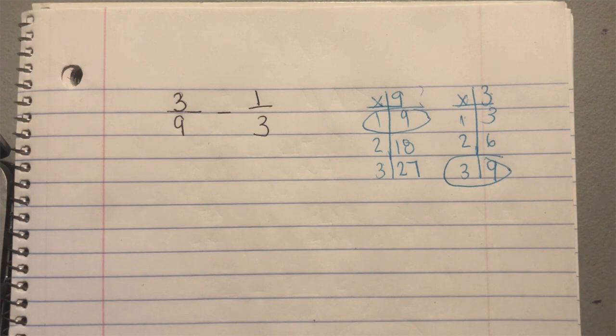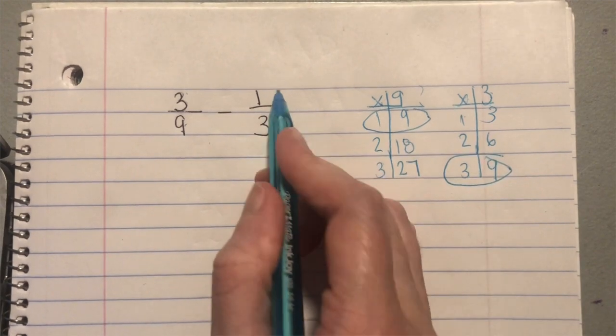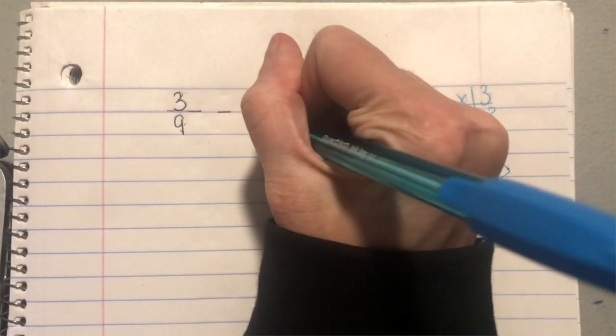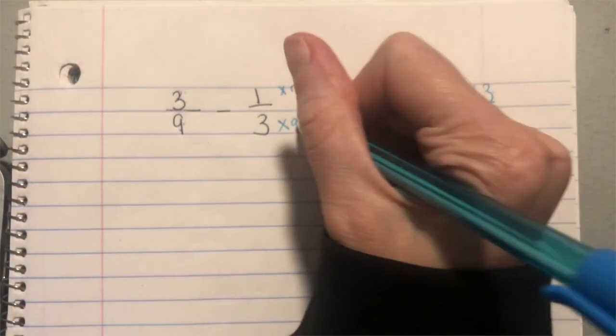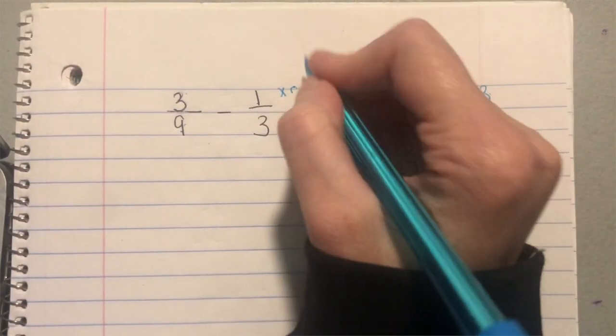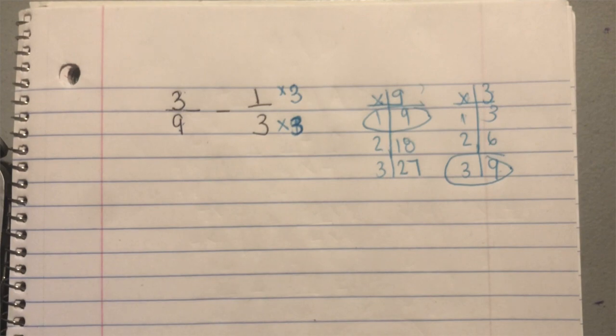And chances are you will only have to change one fraction if you find the smallest common denominator. And this is what I mean. 3/9 can stay the same because it already has 9 as the denominator. 1/3 we have to multiply times 3 to get 9. So I'm going to multiply the bottom times 9. Whatever I do to the bottom, I have to do to the top. Oops, I did not mean times 9. Times 3. And I'm sure Georgina caught that mistake right away, and she was planning on calling me out. All right, so times 3.